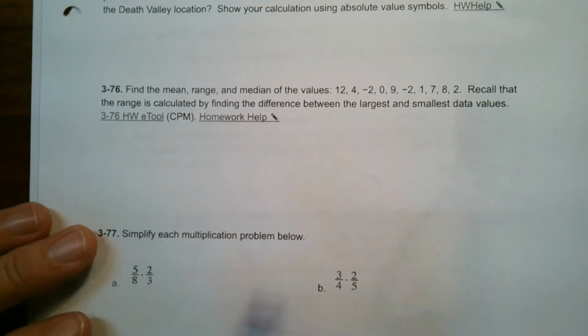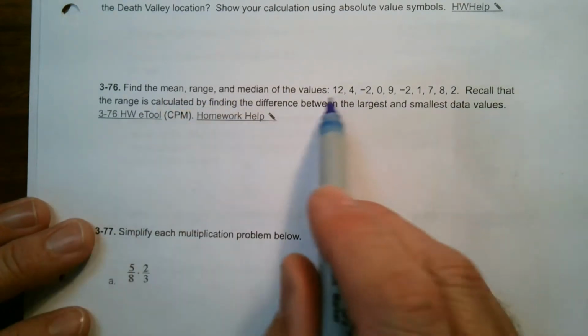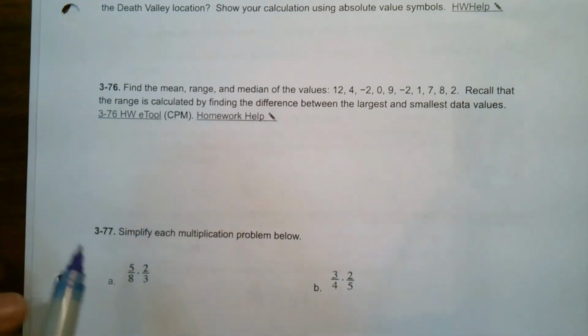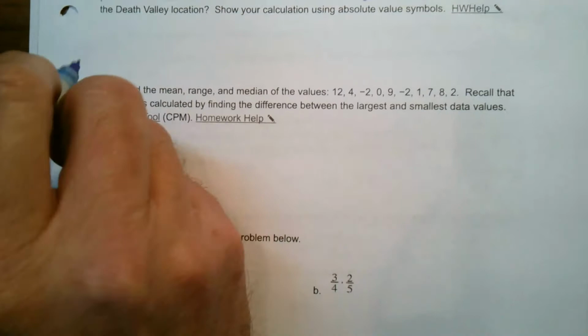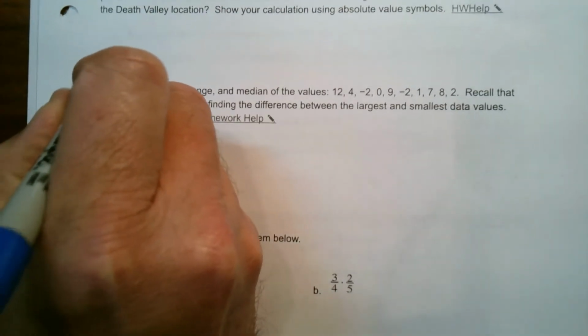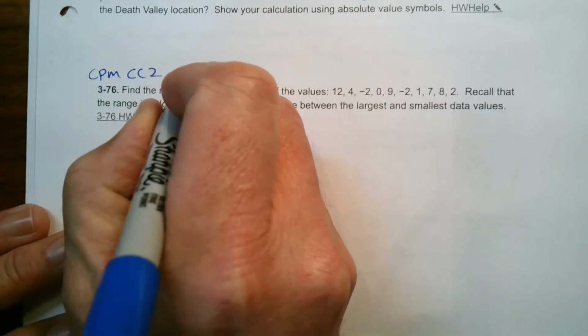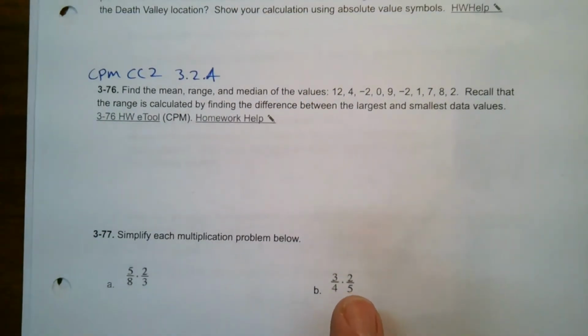We are looking at a problem asking about mean, range, median. So given a set of data, can you find the mean, the range, and the median? That's what I'm going to go over today, how and what that means. So I'm taking this problem from CPM course 2, CC2, and this is section 3.2.4.